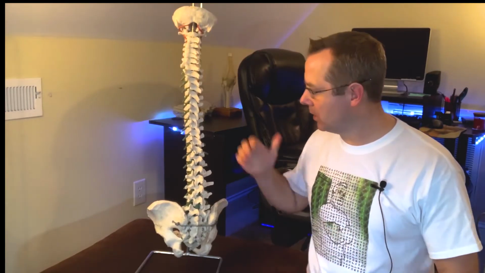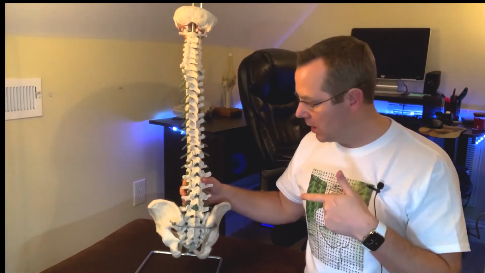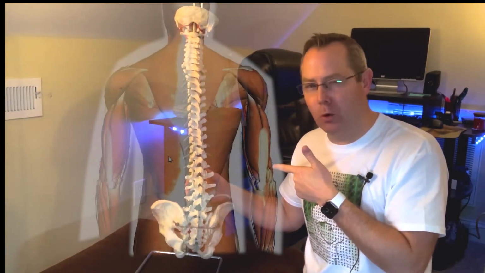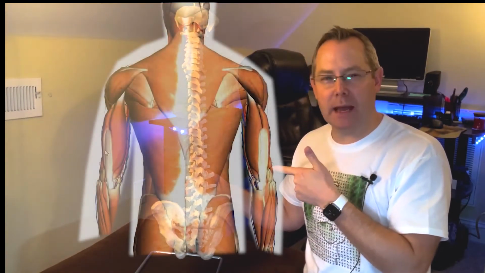This is Average Joe PT, and today we're going to look at Mr. Spiny again, and we're going to talk specifically about sciatica, where it's possibly coming from, and what treatments you can do at home to help Mr. Sciatica symptoms, as well as look at some of these muscles that I'm pointing to here, that also can go into spasm when you're having some sciatica symptoms. So stay tuned. Average Joe PT, here we go.